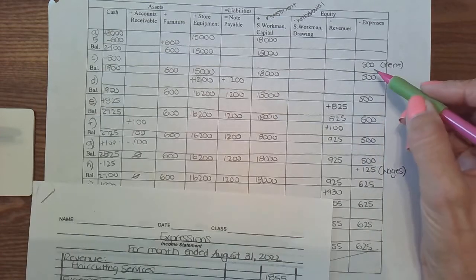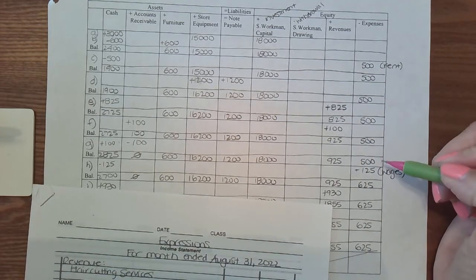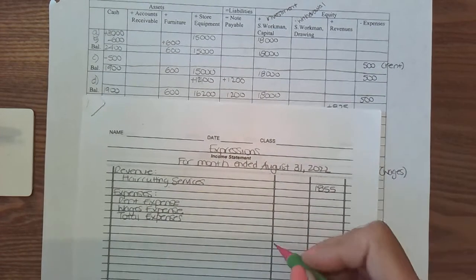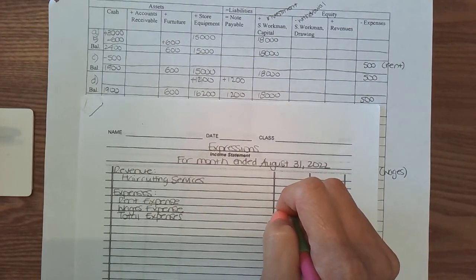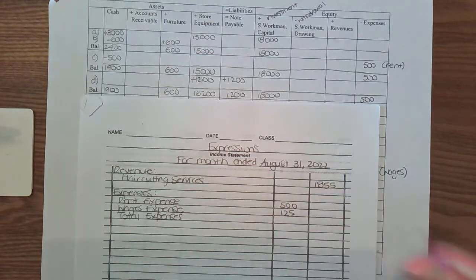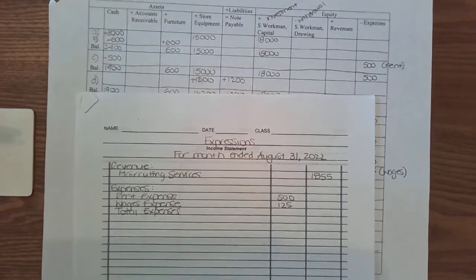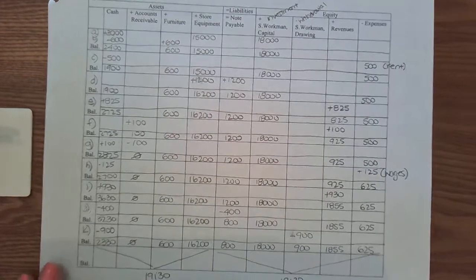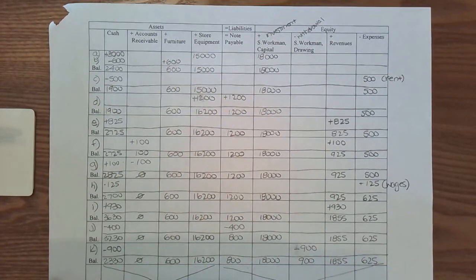For expenses, we had rent was $500 and wages $125. We'll go in the middle column, rent $500 and wages $125. Again, no .00 or dollar signs. You also notice I didn't put any .00 on our accounting work either. There's not enough room really, and dollar signs look too much like 8 sometimes, so it's best to just put the whole number in. Don't worry about dollar signs or .00.